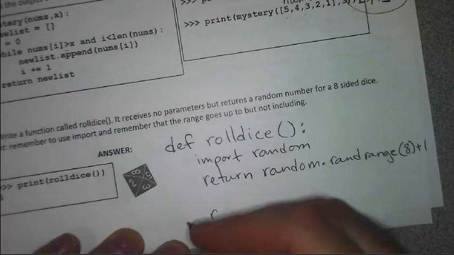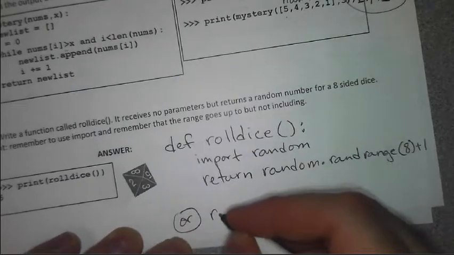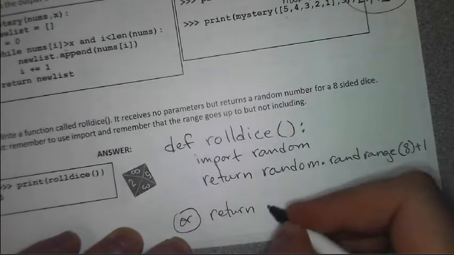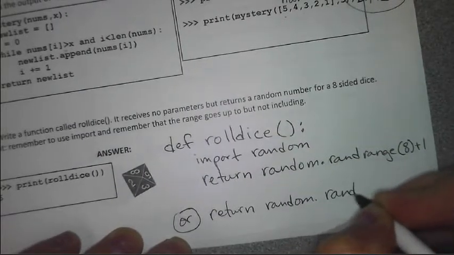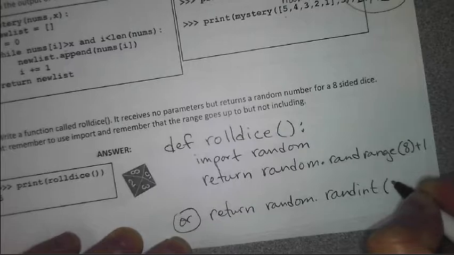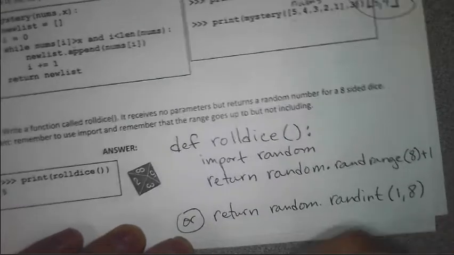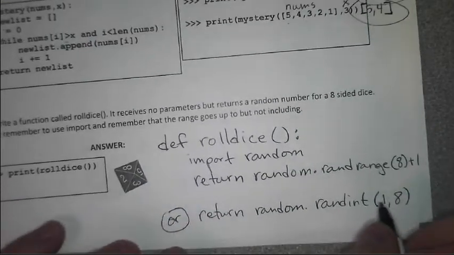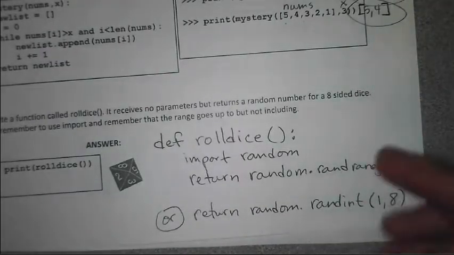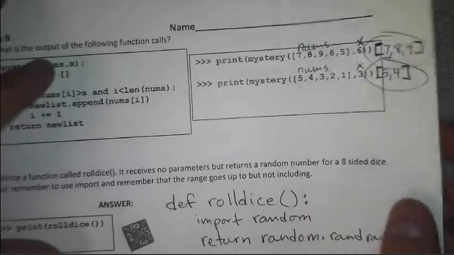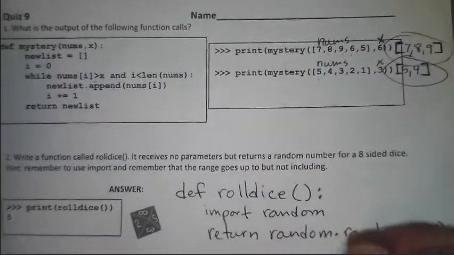Or you could have done the rand int function and just said 1 to 8. It's a little more easy to read sometimes than that. All right. So essentially the same quiz twice, but just teeny differences. I thought I'd throw them both at you.